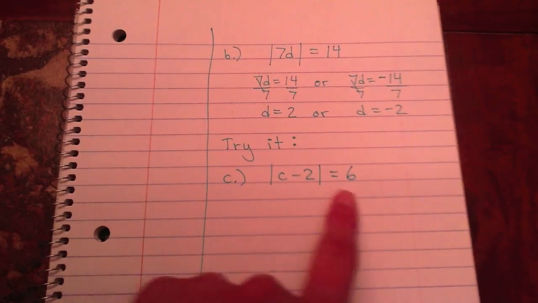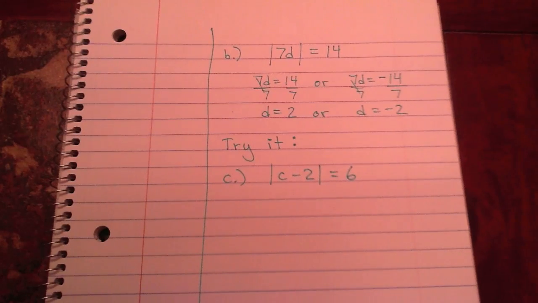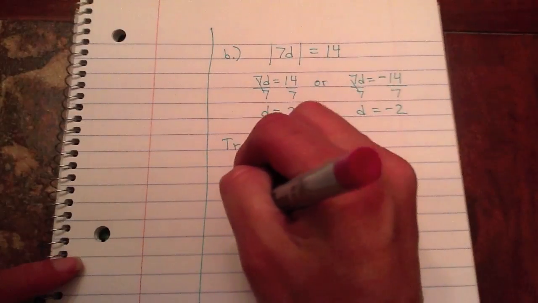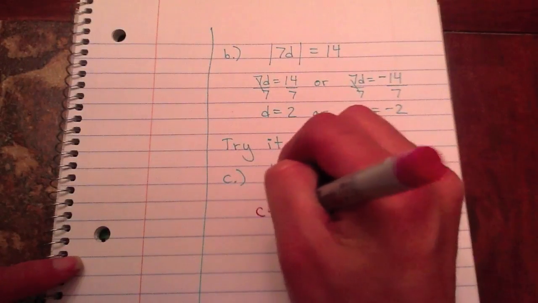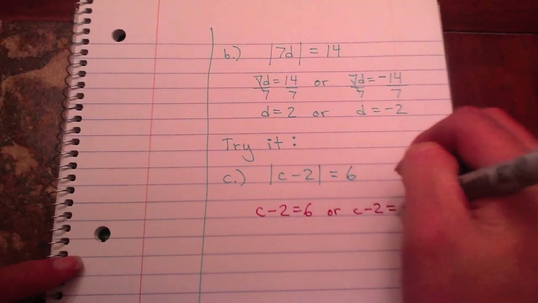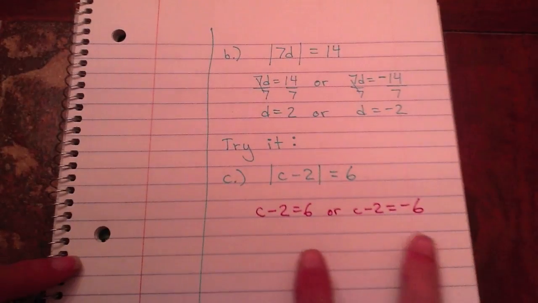Go ahead and write this one down and try it. Hit pause when you're ready. Correct it with me and hit play. So hopefully you set up two equations, since it was already isolated: c minus 2 equals 6, or c minus 2 can equal negative 6.